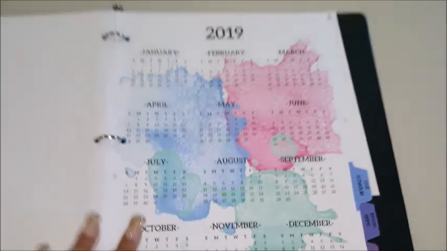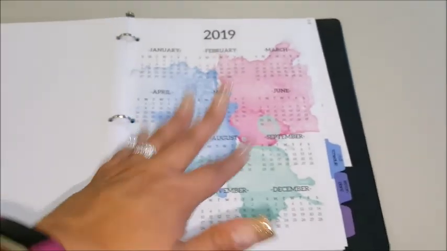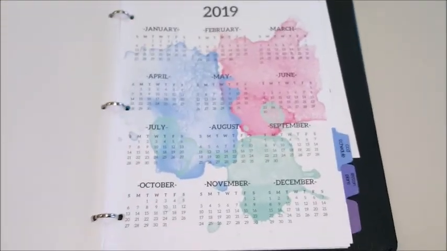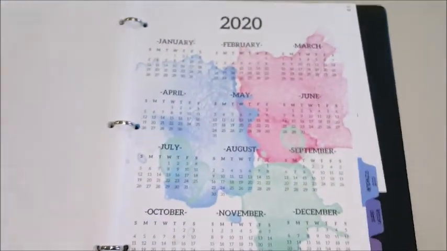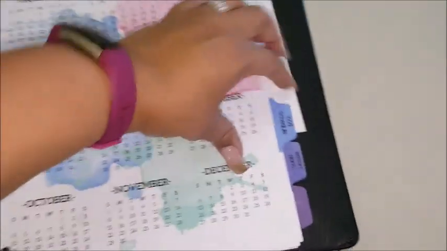Next is the monthly calendar, guys. This is really easy. I did not make this. All I did was find it online and print it out because I just like to see it all at a glance. 1920.